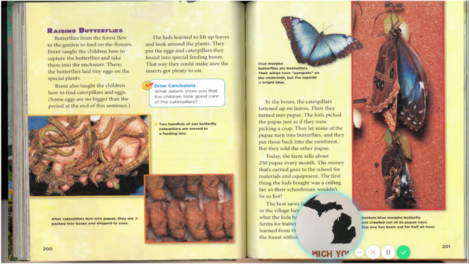Their wings have eye spots on the underside, but the top side is bright blue. In the boxes, the caterpillars fattened up on leaves. Then they turned into pupae. The kids picked the pupae just as if they were picking a crop. They let some of the pupae turn into butterflies, and they put those back into the rainforest, but they sold the other pupae.